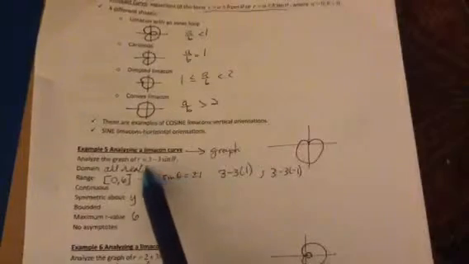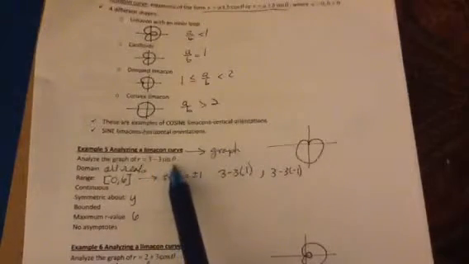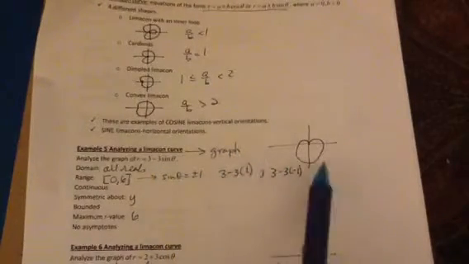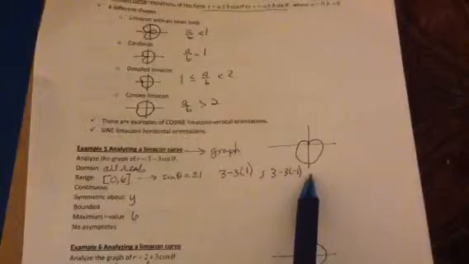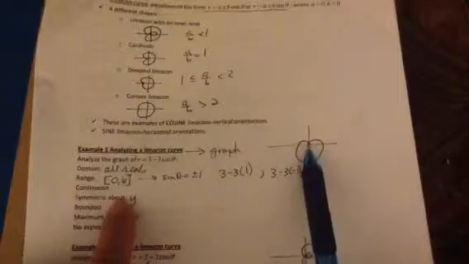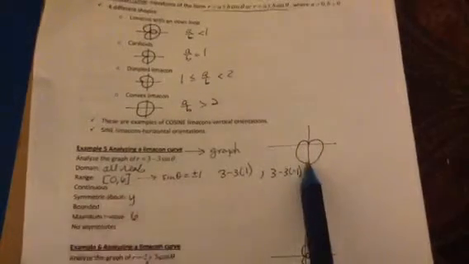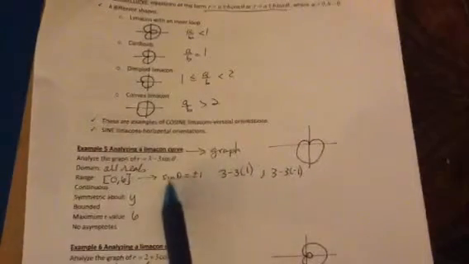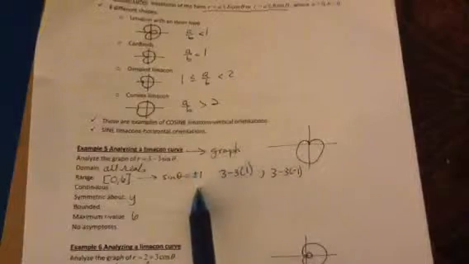Here it is, r equals 3 minus 3 sine theta. You're going to graph it. Looks like this. The domain, again, is all reals. The range goes from 0 to 6. And how do I know that? I take sine theta, that goes between plus or minus 1.